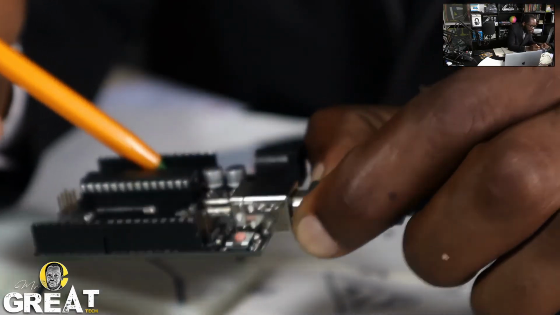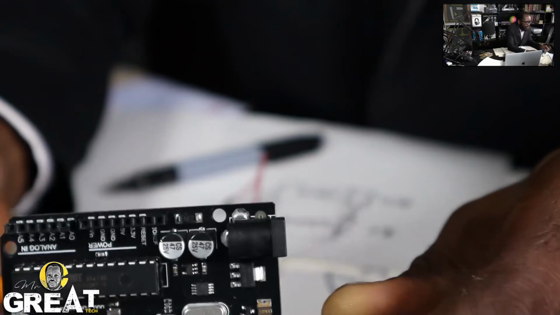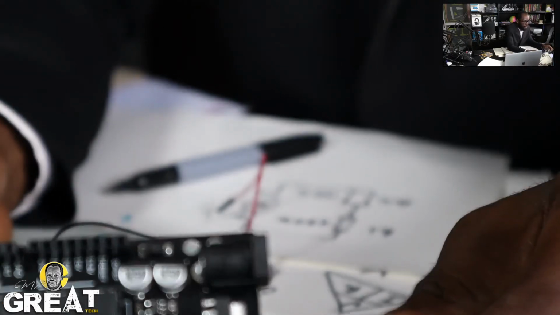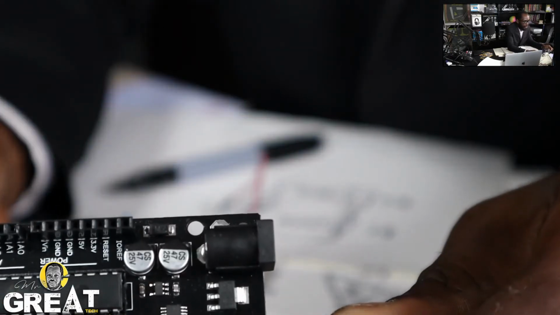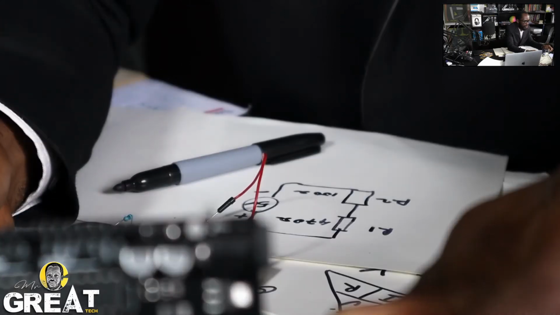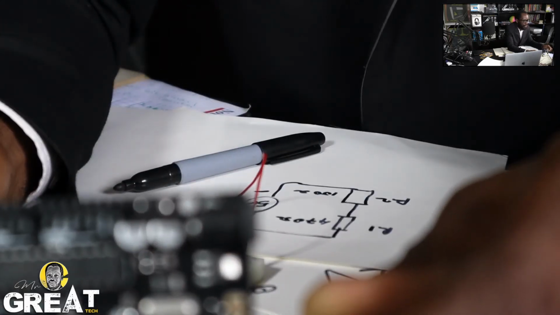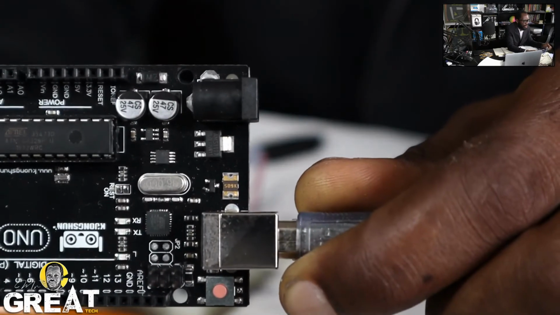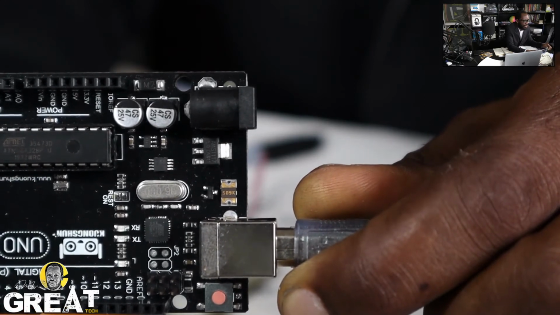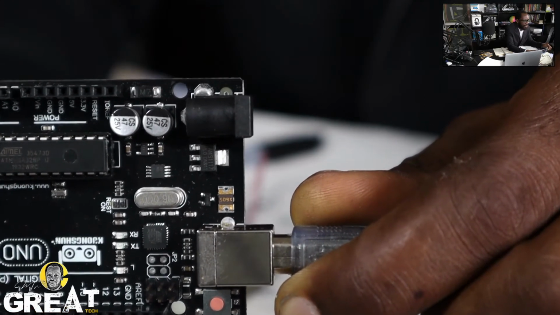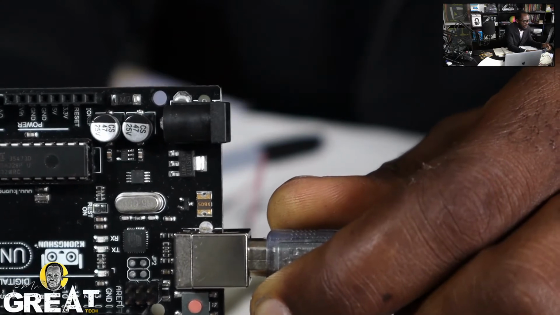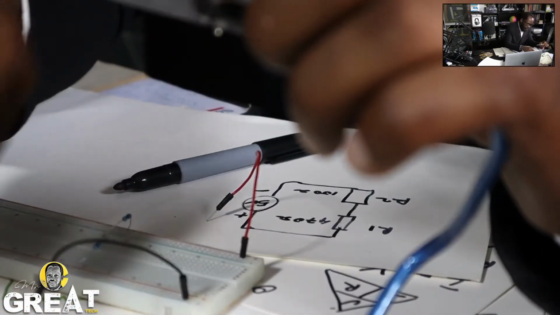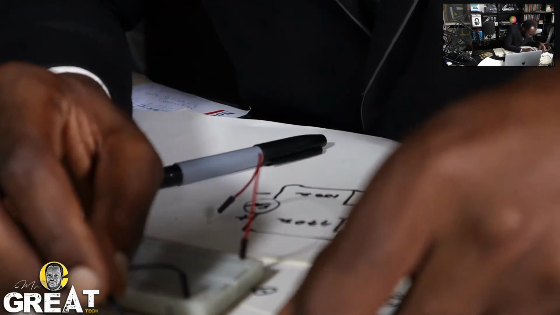There's a place written 5 volts, you can see it. You have 5 volts, ground, 3.3 volts, reset. So from the 5 volts we collect our 5 volts, and from ground we collect ground.